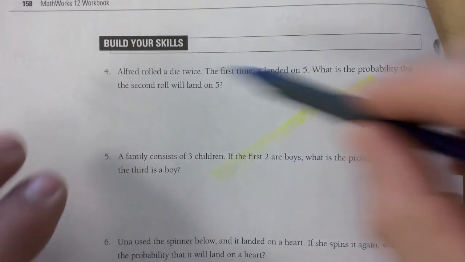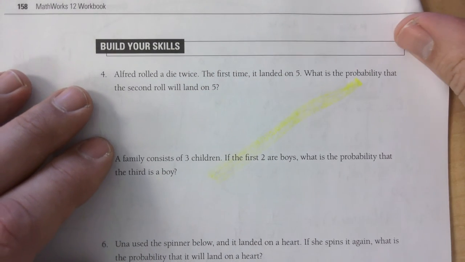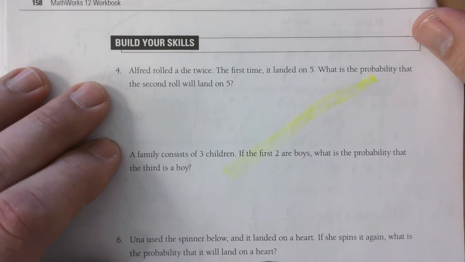Now, let's go back to our books. We're going to go to page 158 in your books. Sorry, I'm going to pause this because this is kind of a warm-up to what we're doing here.